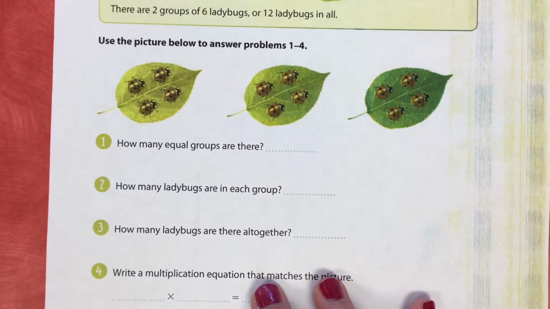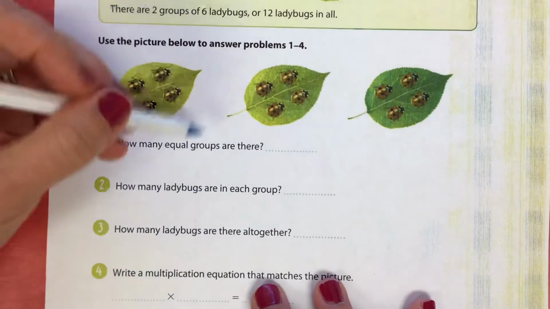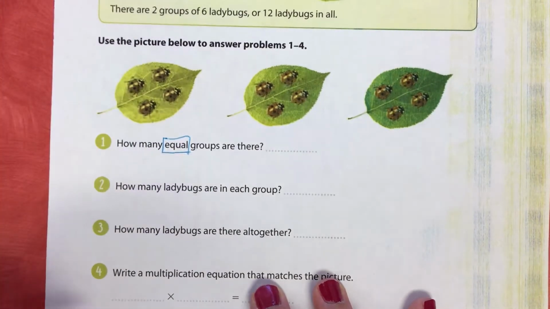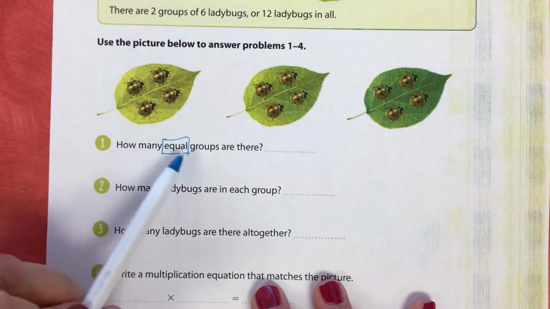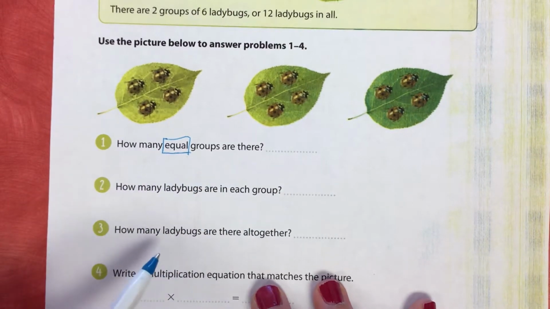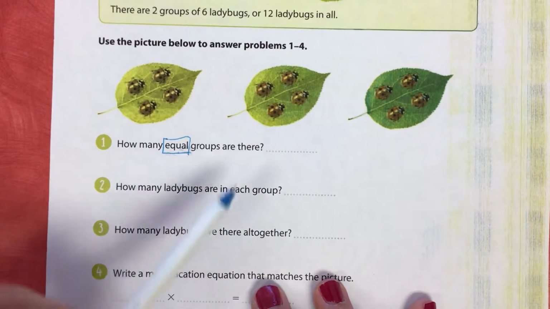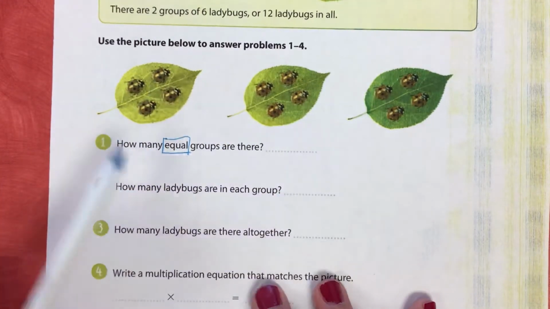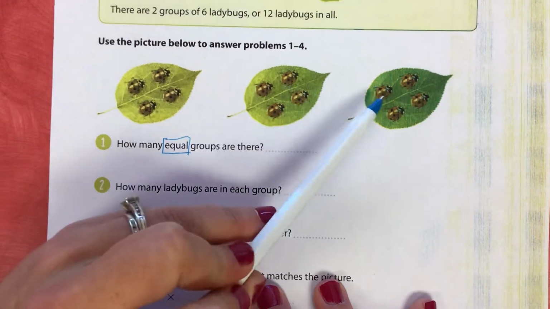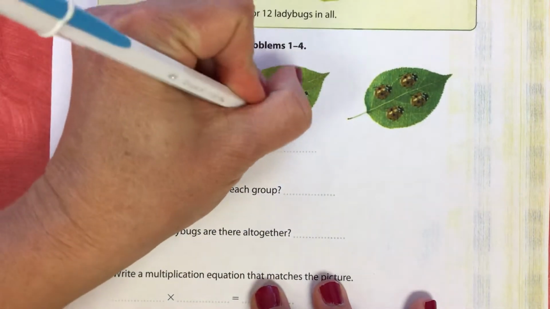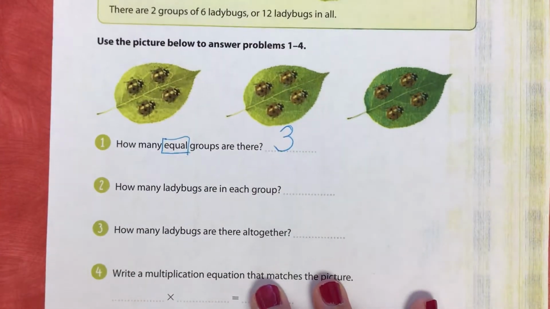Question 1 says, how many equal, I love that key word because remember we can only multiply if there are equal groups. How many equal groups are there? I want you to think about that. Look at this picture. 1, 2, 3. There are 3 equal groups.